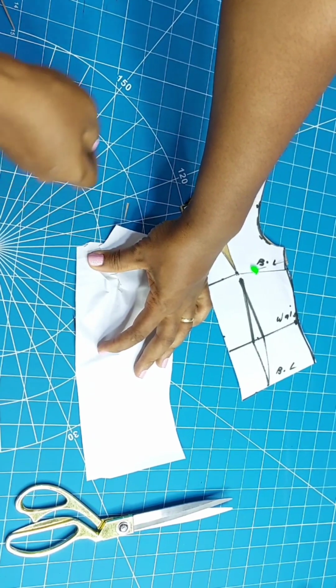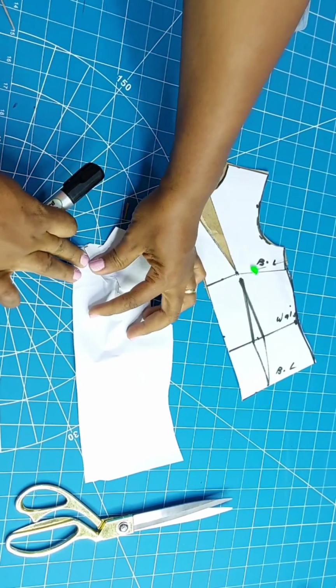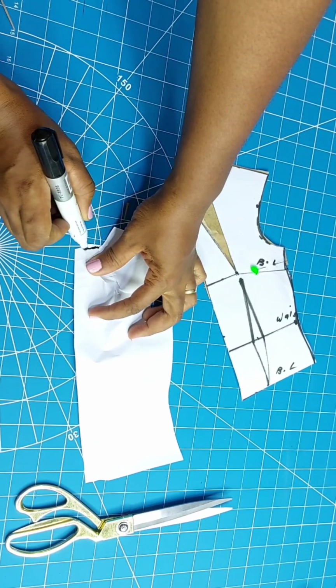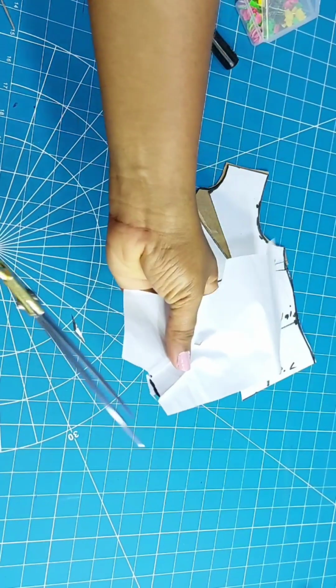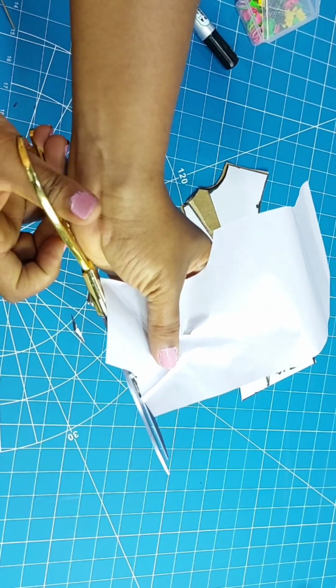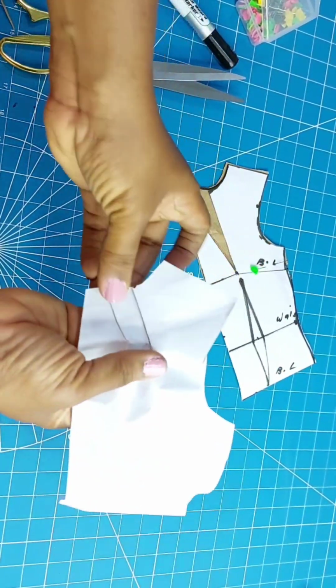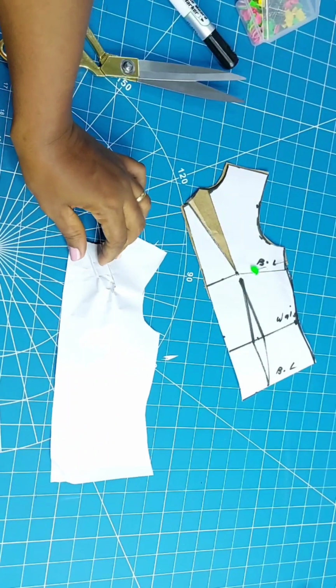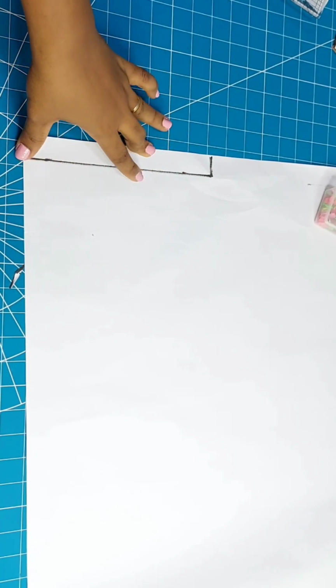I've pleated and I'll go ahead and blend. Watch me use a marker to first of all mark out and blend that spot, and then I'll be using my scissors to cut it out. So this is what we have. Beautiful, already forming the style that we have in mind. So I'll go ahead and cut out my neck.